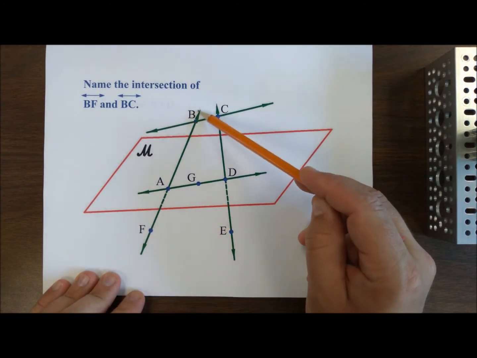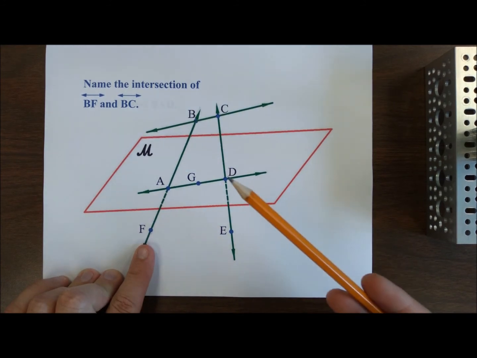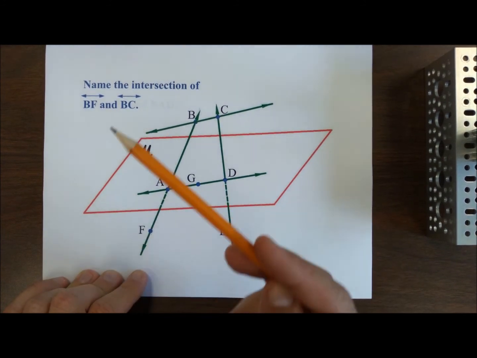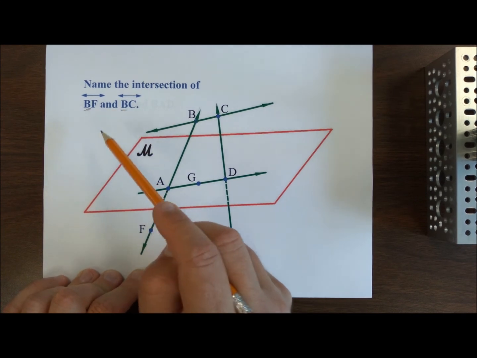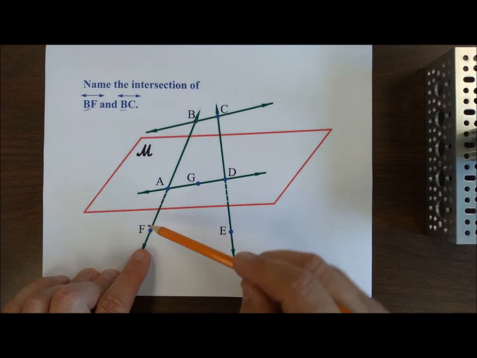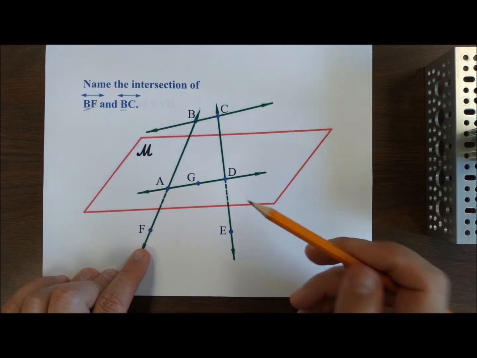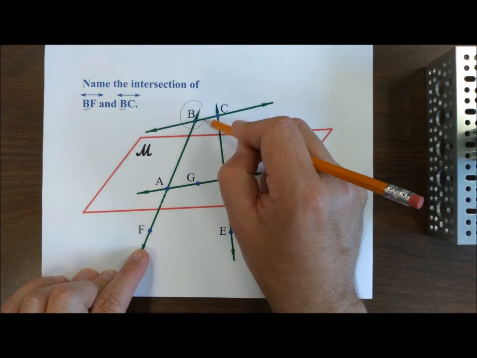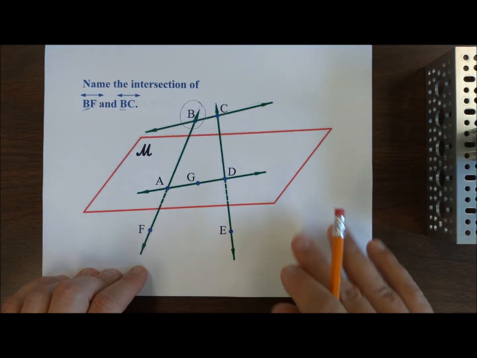Well, here's BF, here's BC. Where do they cross? And of course, a big hint is the fact that they share a letter, and those letters represent points. And we know when lines intersect, they intersect at a point. So point B is where these two lines intersect.